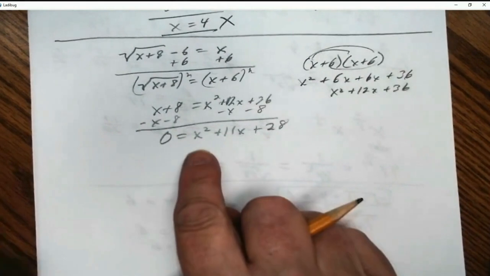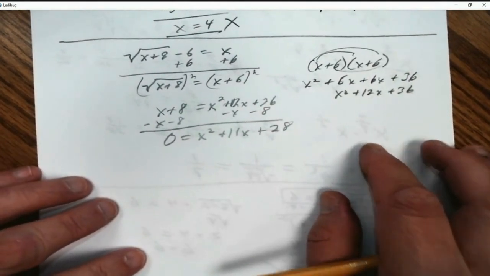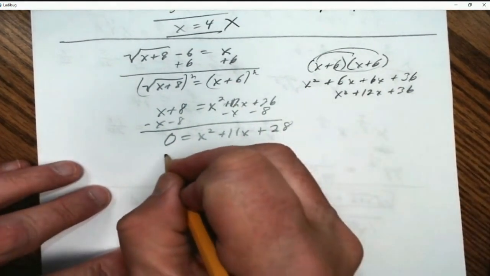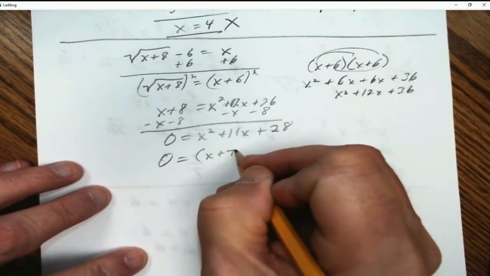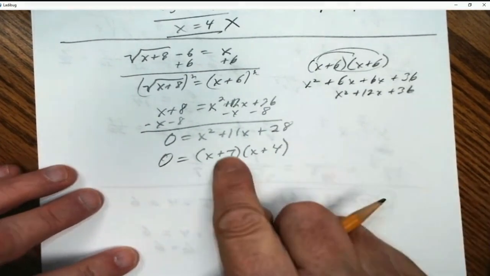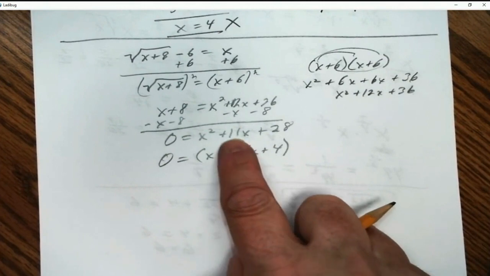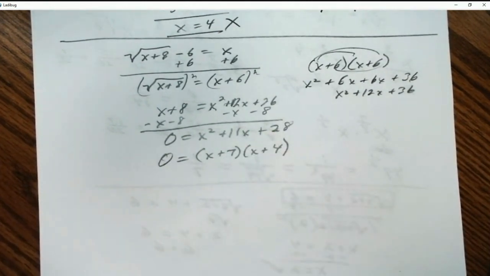Okay, we need to factor this. You can use the quadratic equation. You can factor it. You can complete the square, however works for you. But looking at this, I can see this is x plus 7 times x plus 4. 7 times 4 equals 28, and 7 plus 4 equals 11. So that is the factorization of that quadratic.